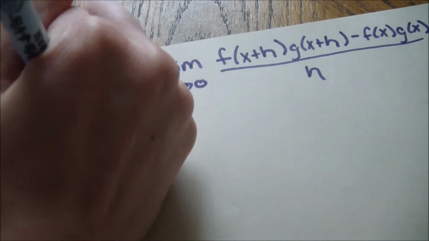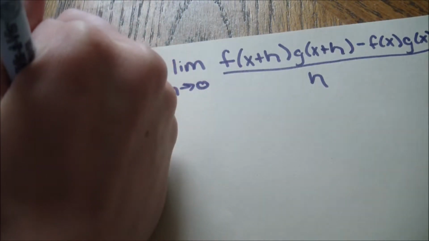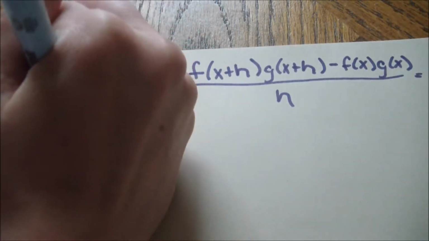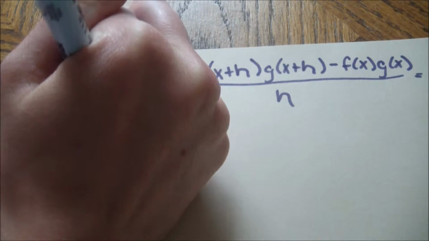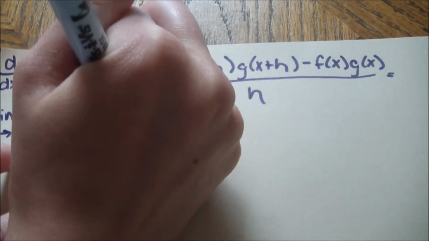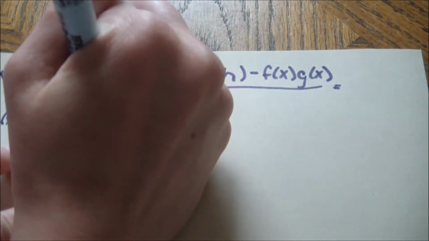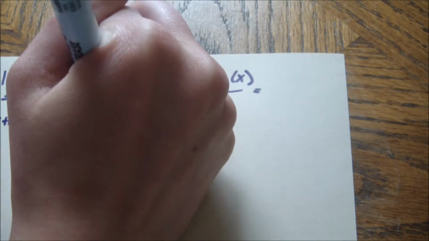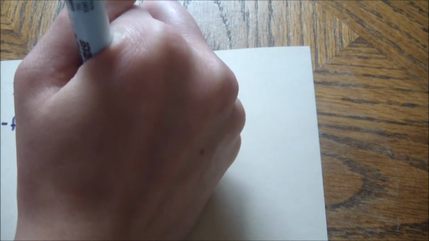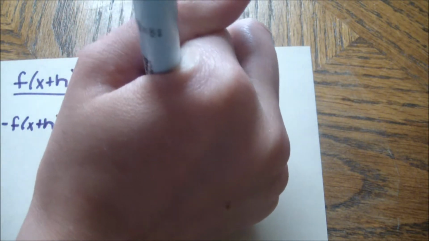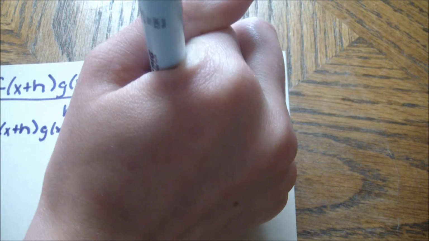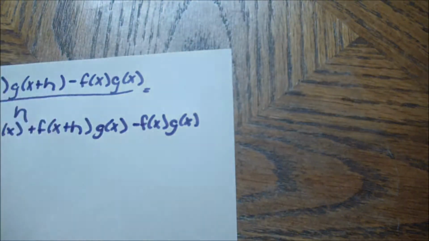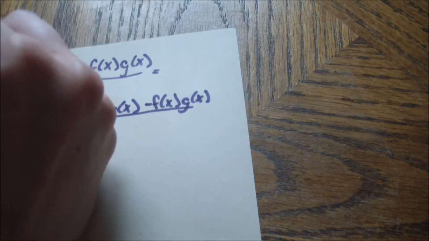So that equals the limit as h approaches 0 of f of x plus h times g of x plus h minus f of x plus h times g of x, plus f of x plus h times g of x minus f of x times g of x, and then all of that over h.